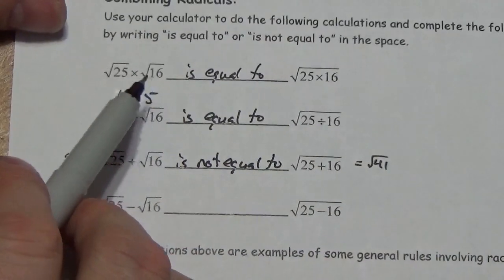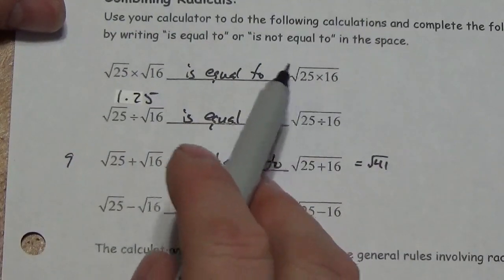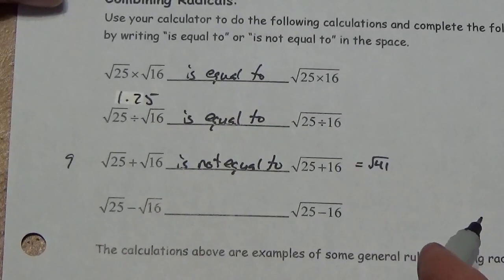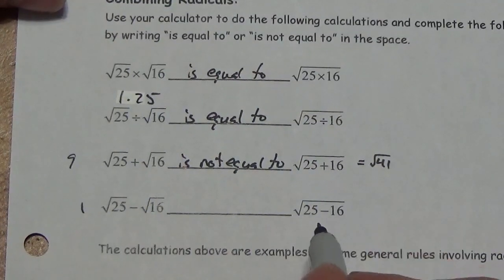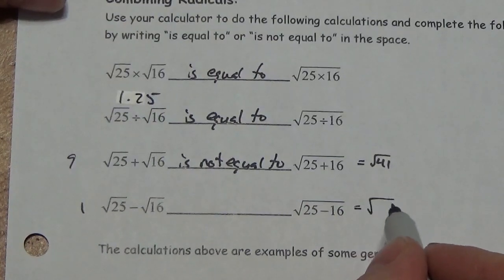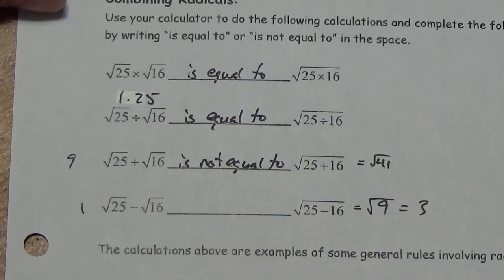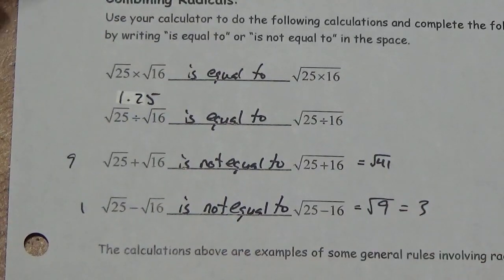So that's interesting. With multiplication, I could either put the multiplication between the two radicals, or I could put the multiplication within the radical, and I get the same answer here. Same thing with division, but addition does not work like that. Square root of 25 minus the square root of 16, that's going to be 5 minus 4, so it's 1. But 25 minus 16 is 9, and the square root of 9 is 3. Well, that's 1 and 3. Those are not equal, so this is not equal to. So multiplication and division work out pretty okay with these radicals here, but addition and subtraction do not.